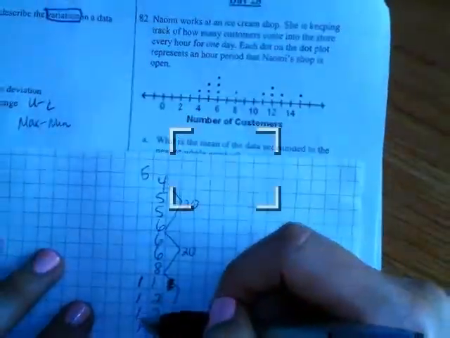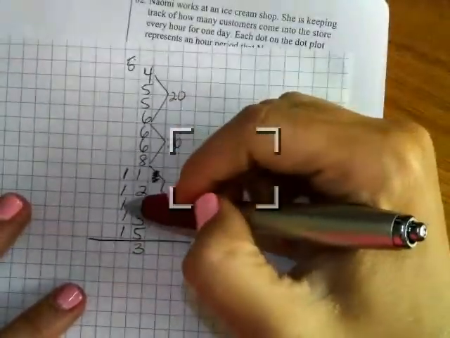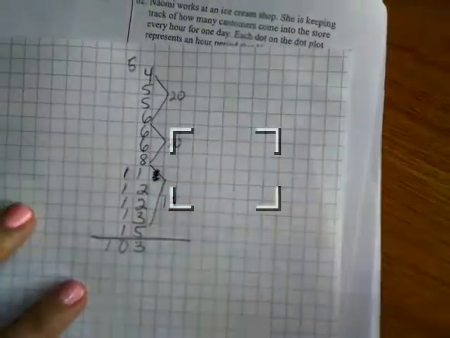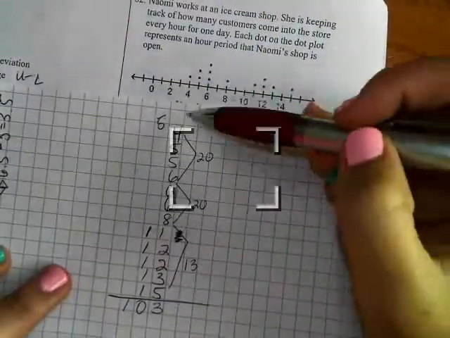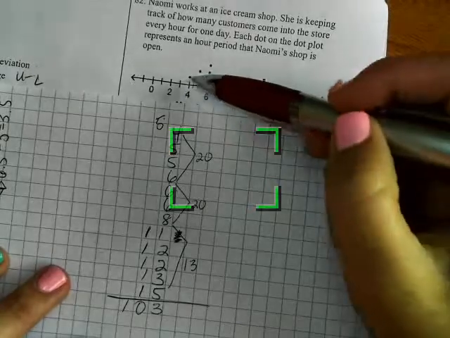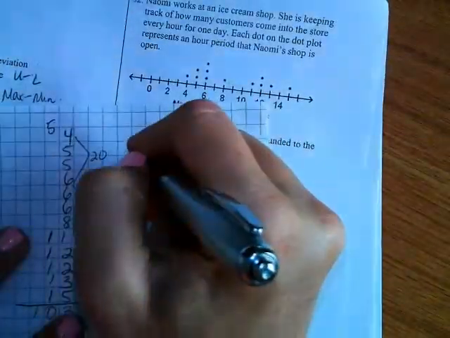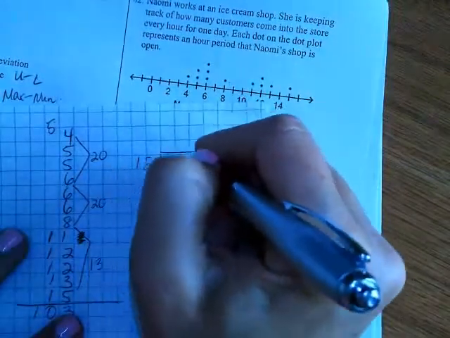5, 6, 7, 8, 9, 10. Do that again. 5, 6, 7, 8, 9, 10. So 103. There are 1, 2, 3, 6, 9. No, 3, 6, 7, 10, 11, 12 points. So I'm going to divide 12 into 103.